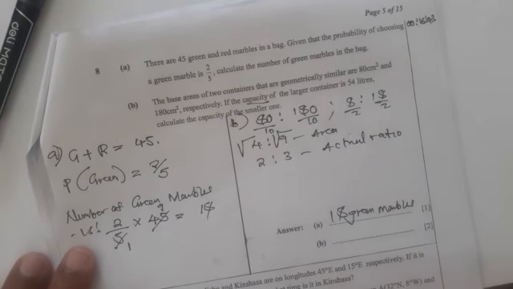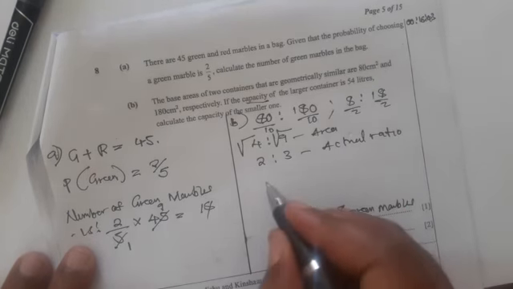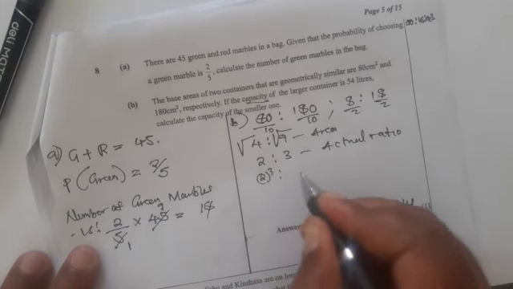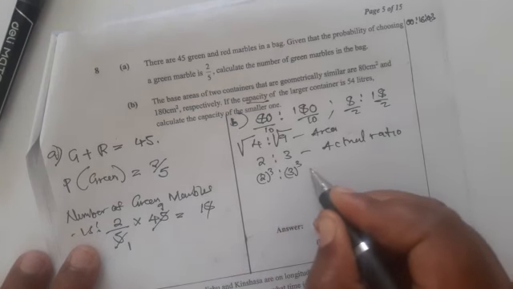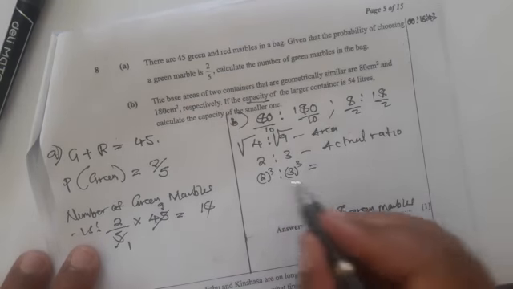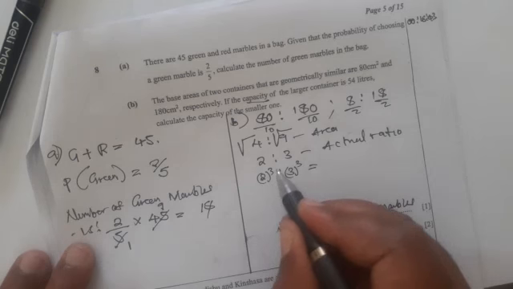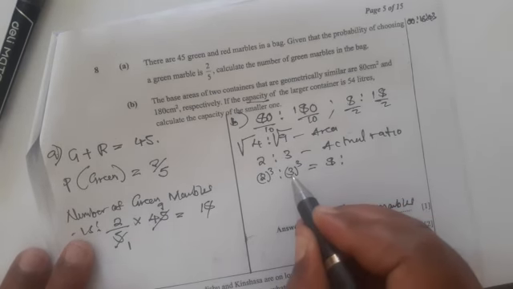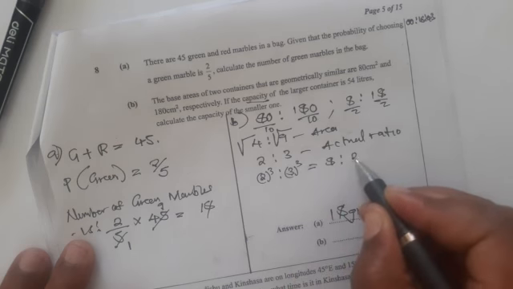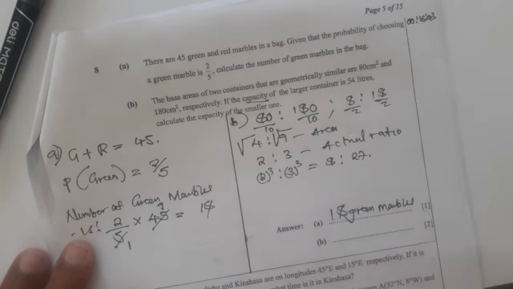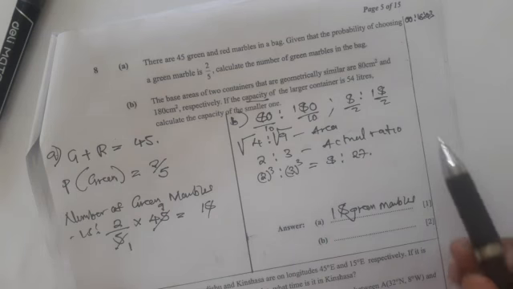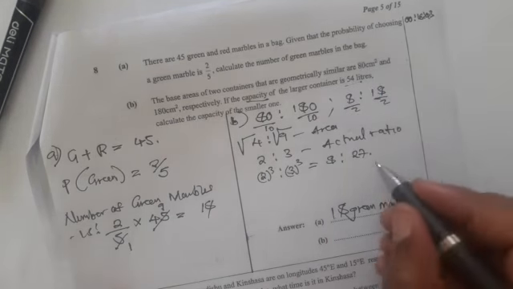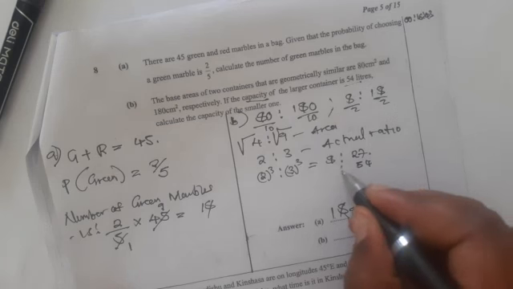But now, since we want to deal with the volume, we must get the ratio of the volume. So we'll raise this to power 3 because volume is measured in cubic units. What do we get? 2 to the power 3 is 8. 3 to the power 3 is 27. Now the larger one here has 54, so here I'll put 54, and here I can say x.